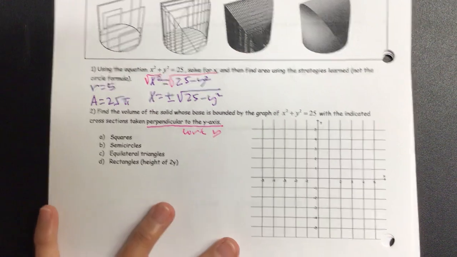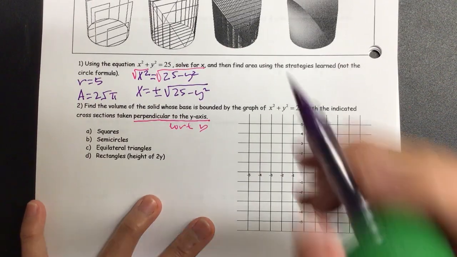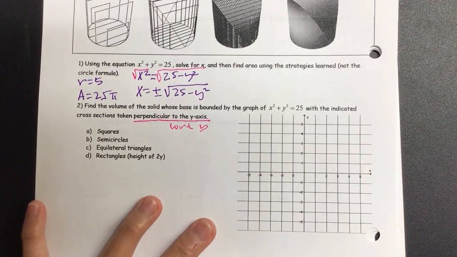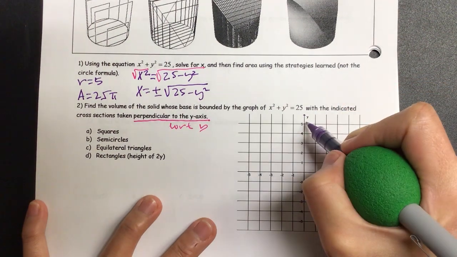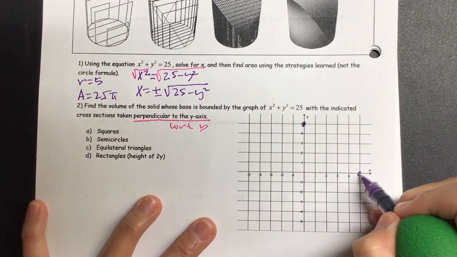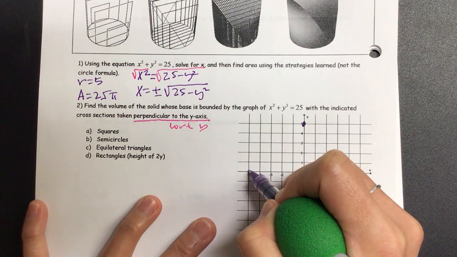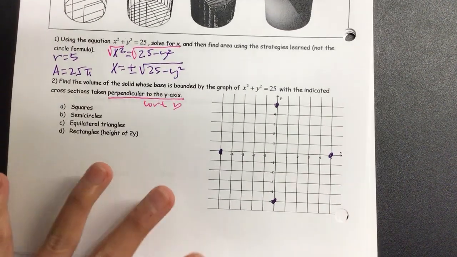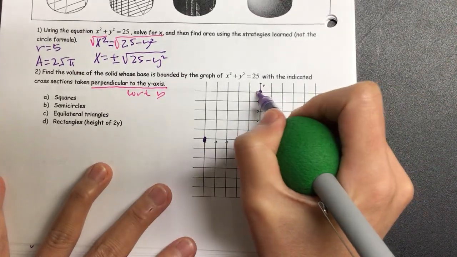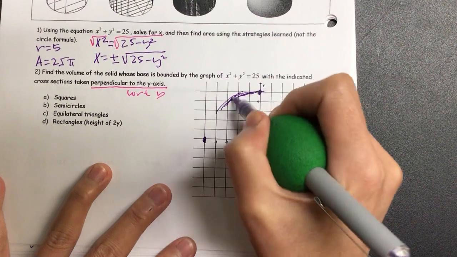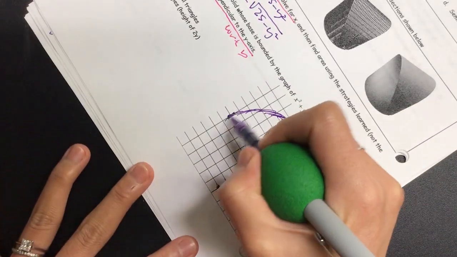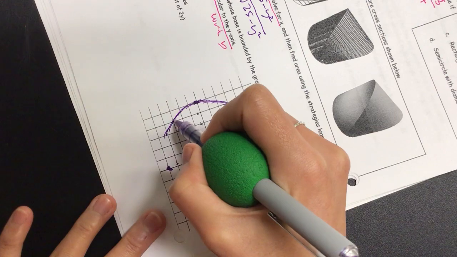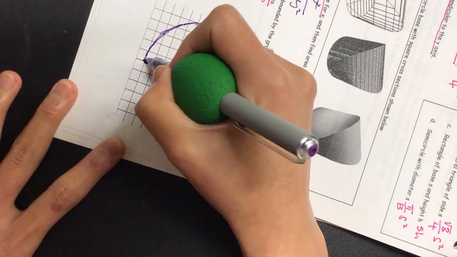Please don't. All right, so by looking at this, on the graph below, let's put dots around the radius of 5. And then the hardest thing that you might be doing all week is making a circle. Make a circle around those 4 points. If it looks oval, that's okay. Was that a good one?